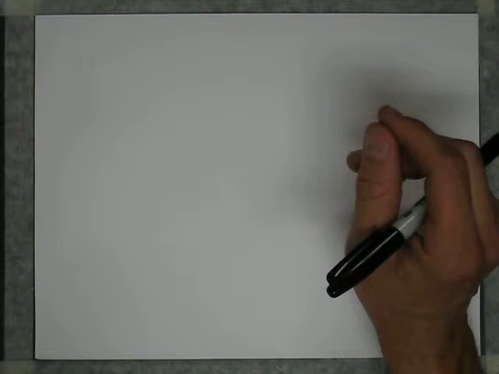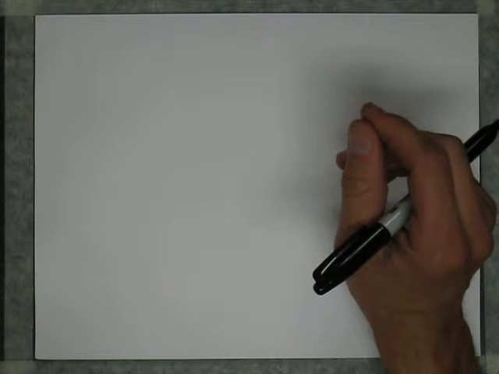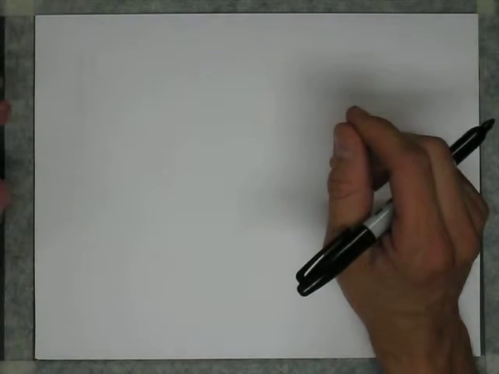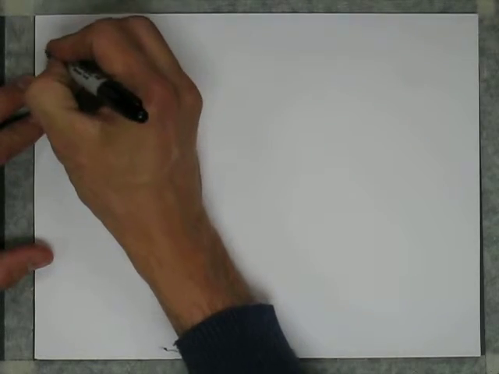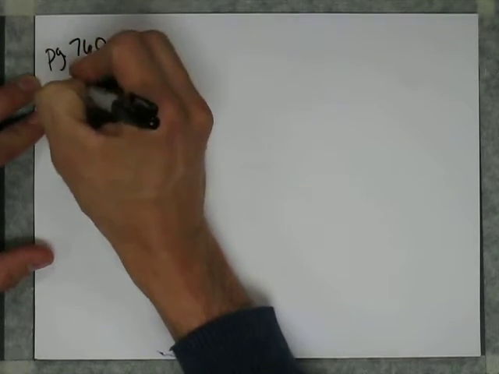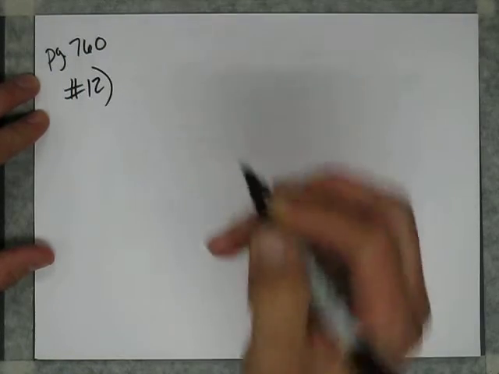I gotta finish this lecture though for you guys. This is for you guys. Number 12, page 760. Number 12, make this our last example. Since we've only been going for 15 minutes, maybe this won't be our last, but we'll make it one of the last. Okay, it says when Carlos shoots a basketball, the probability of a basket is 0.4. So he has a 40% chance that he makes it.